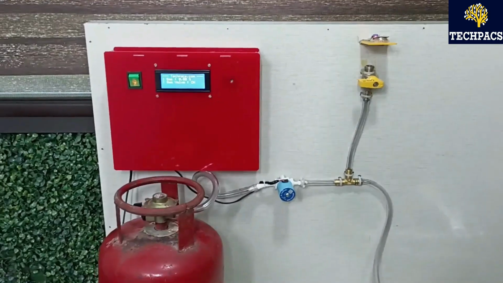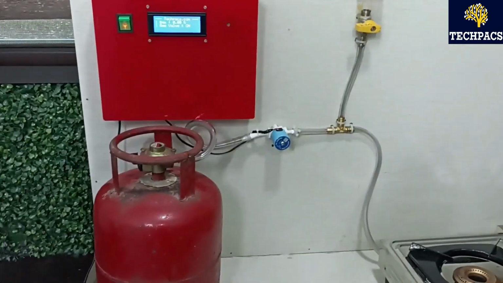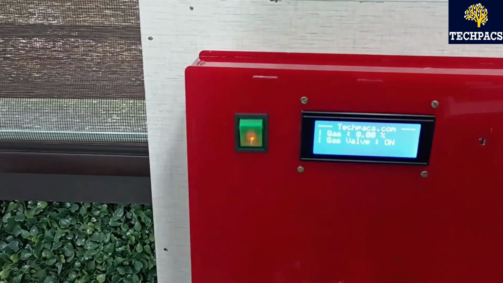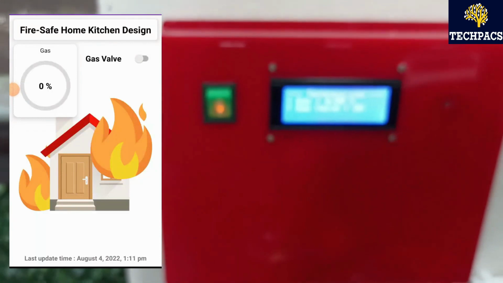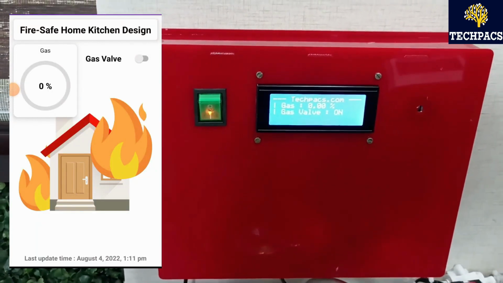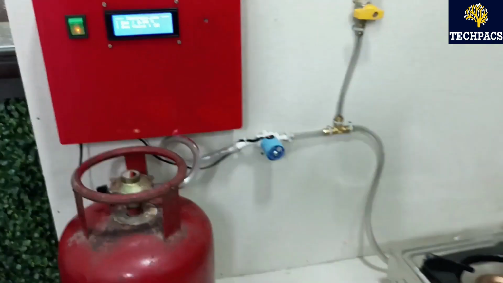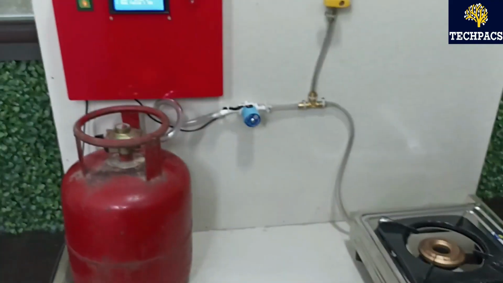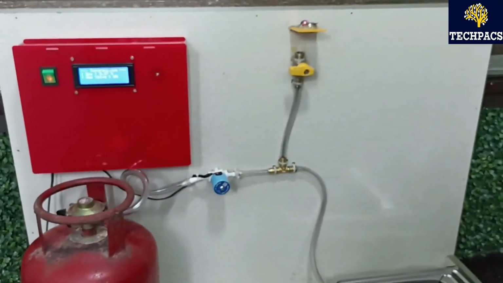Further, since we have used a mobile application for the transmission of the leaked gas information, it can also work as a project of Android application development. Thus, we can serve multiple domains with the help of a single project.